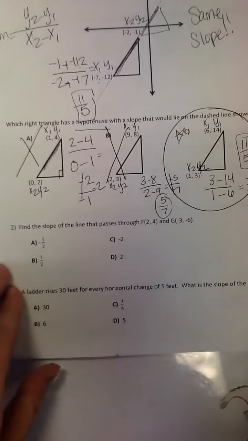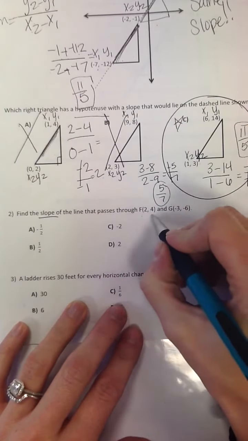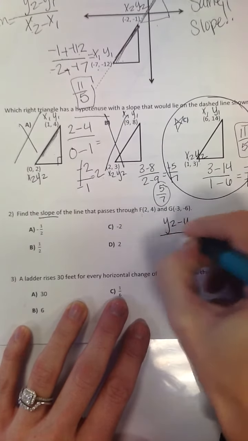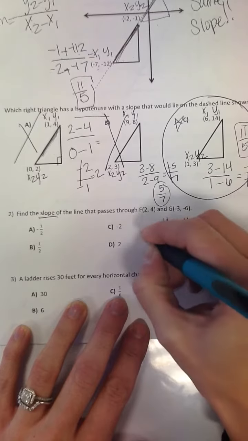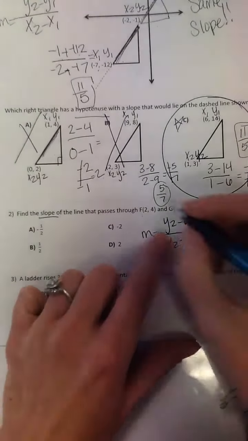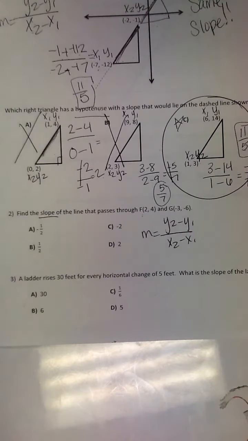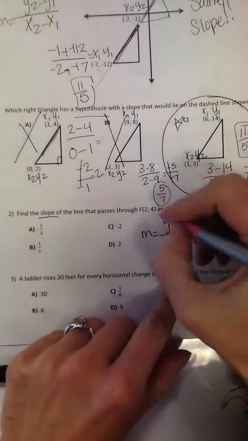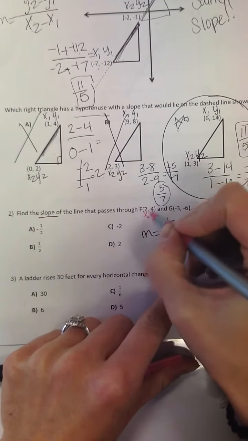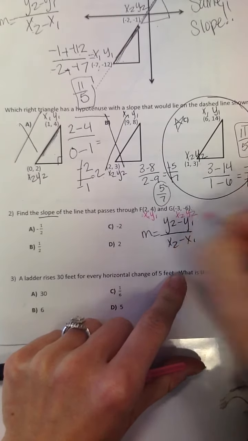Number 2, find the slope of the line that passes through F (2, 4) and G (-3, -6). y2 minus y1 over x2 minus x1. This is the formula we need to use. So again, we'll label them. So I want to have x1, y1, since this is my first set, and you always label them x and y. So then x2, y2.